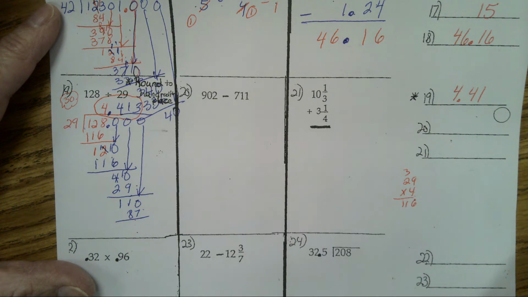Any questions? Do you think this is too hard for a 6th grader? No, you can do this. Can you do this if you don't practice? No, you've got to practice it.